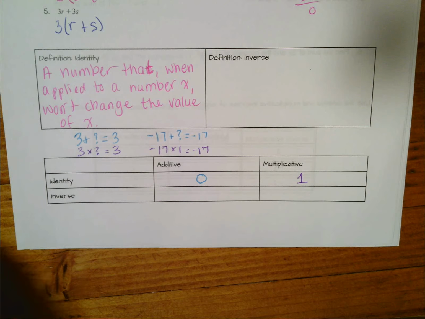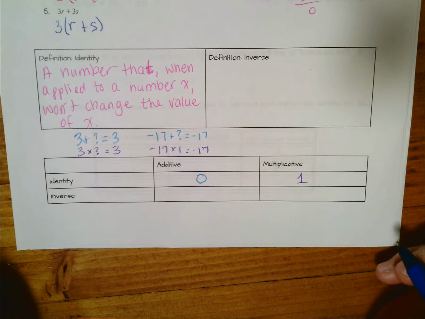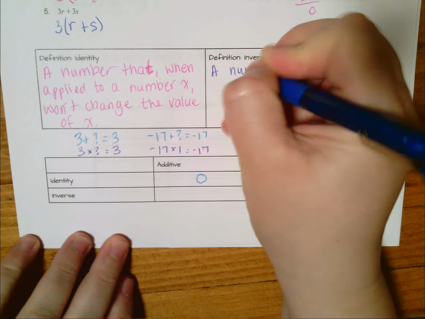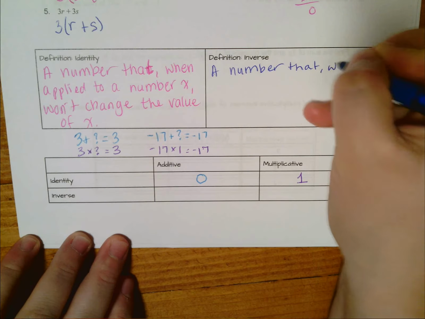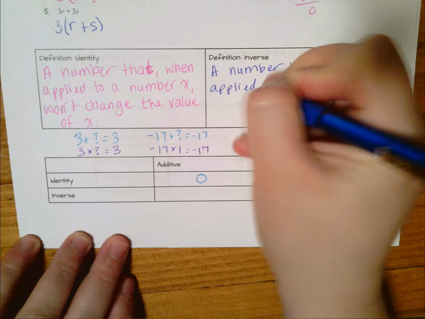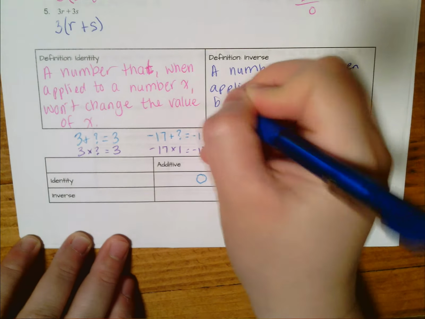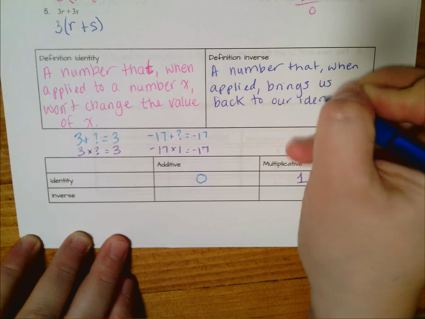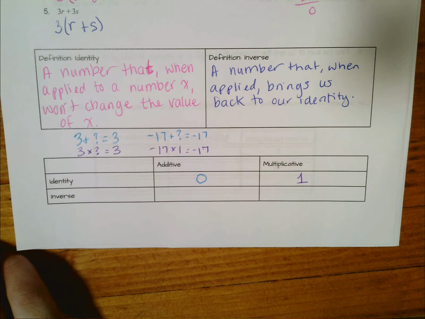Let's take a moment to define the word inverse. An inverse is a number that, when applied, brings us back to our identity. We've already talked about the additive inverse.